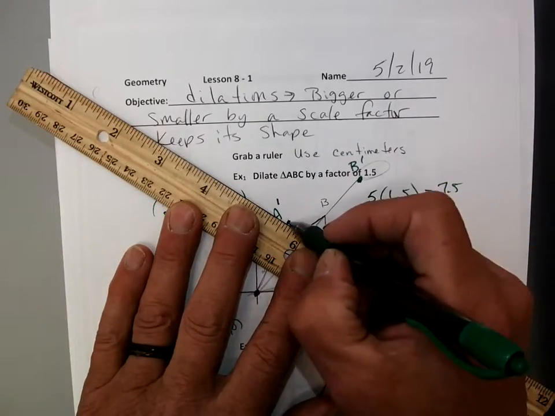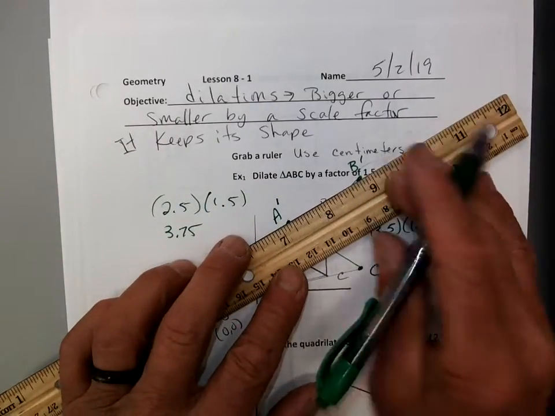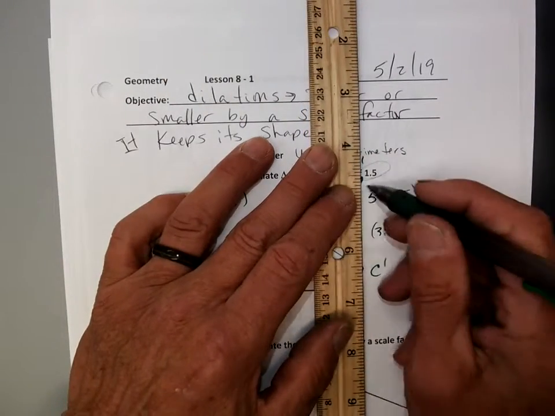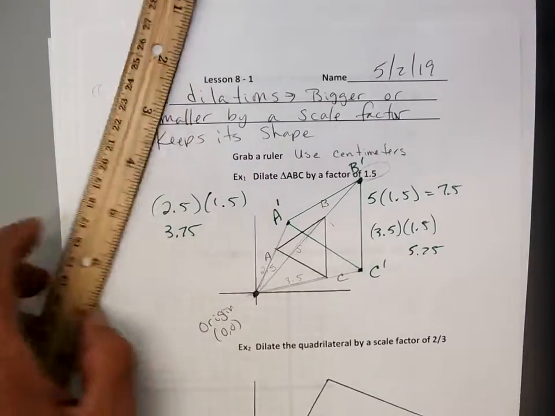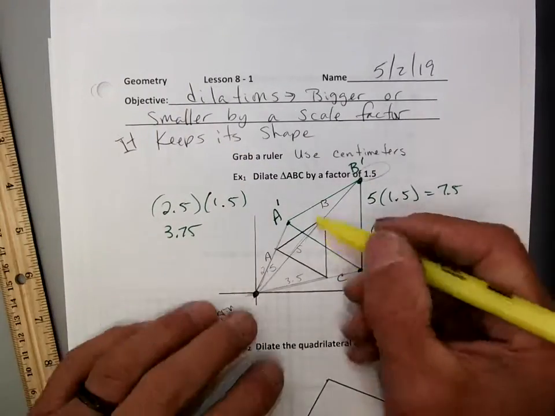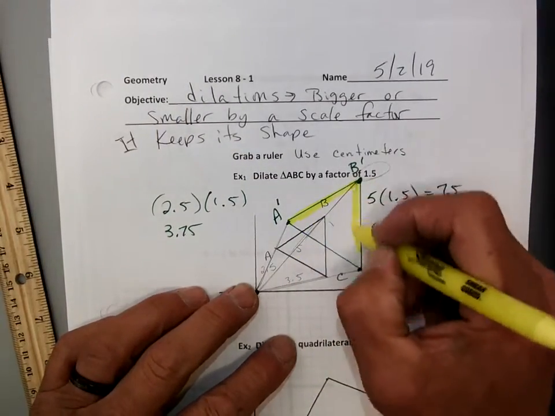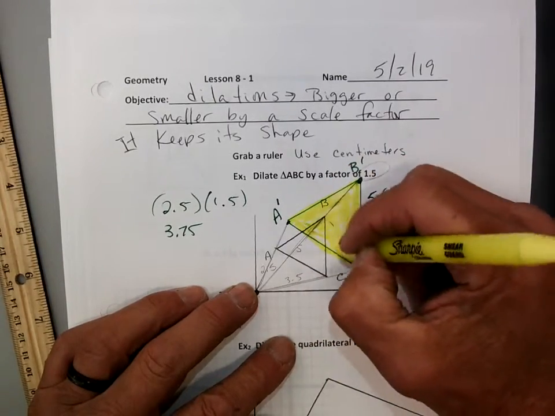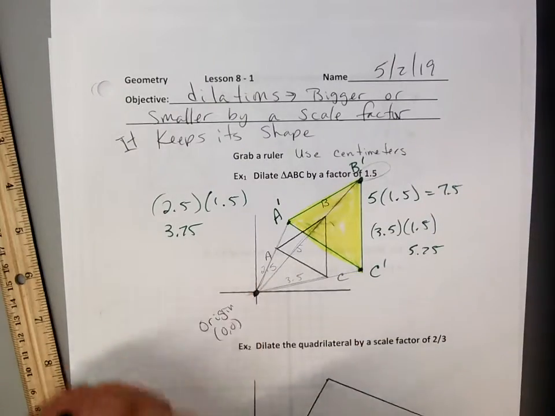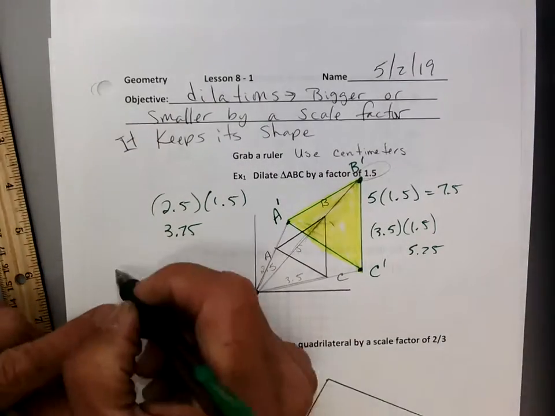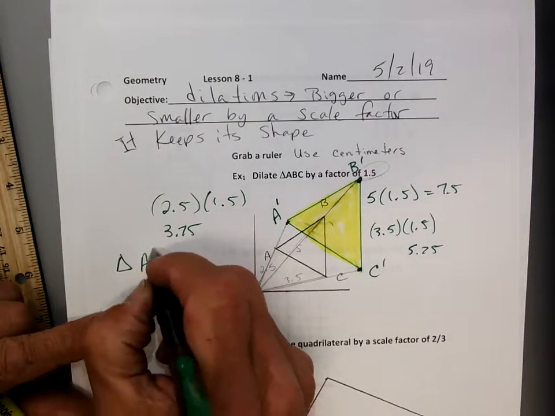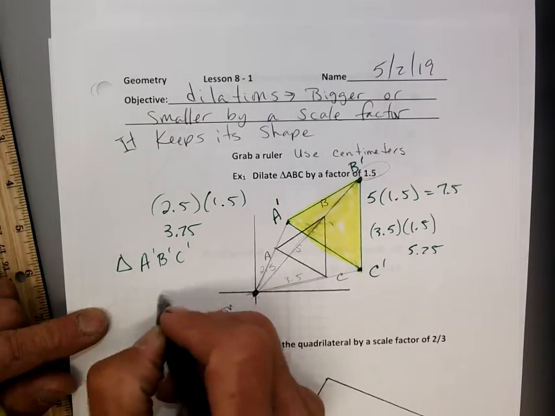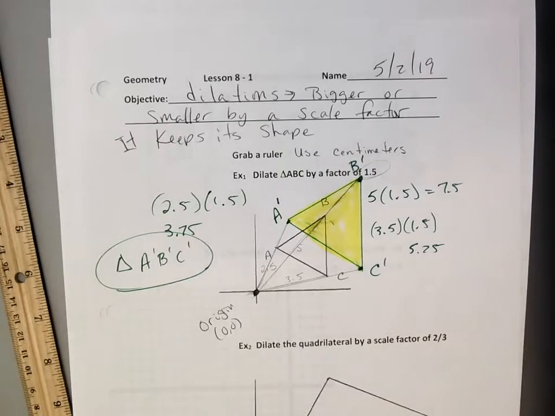And to make it easier, I'm going to highlight my new triangle so you can see it. I've taken my triangle ABC and dilated it by a factor of 1.5, so it's 1.5 bigger. So I'm going to highlight it so you can see it. So here's my new triangle. I'm going to say that triangle A prime, B prime, C prime is my new one. Okay, there's my new triangle A prime, B prime, C prime.